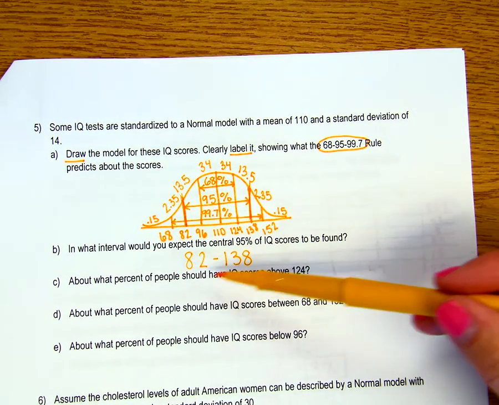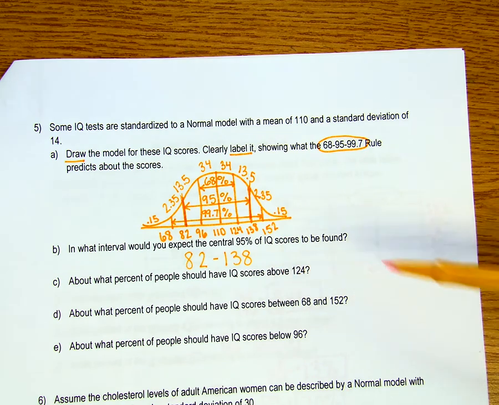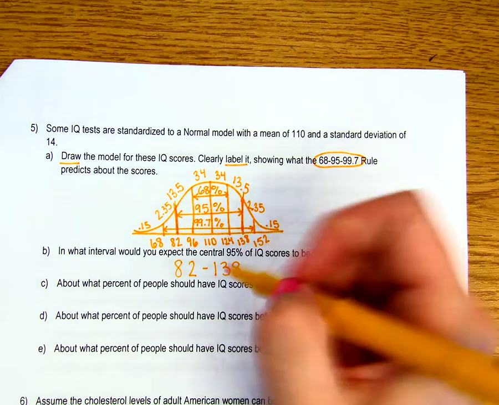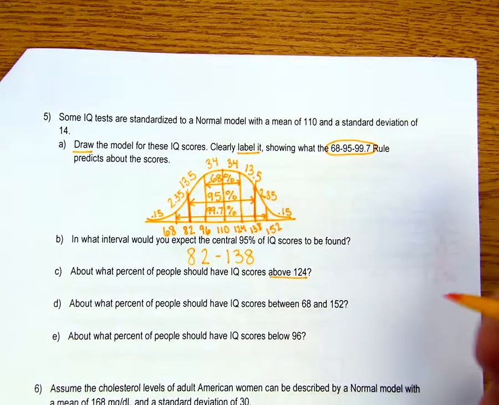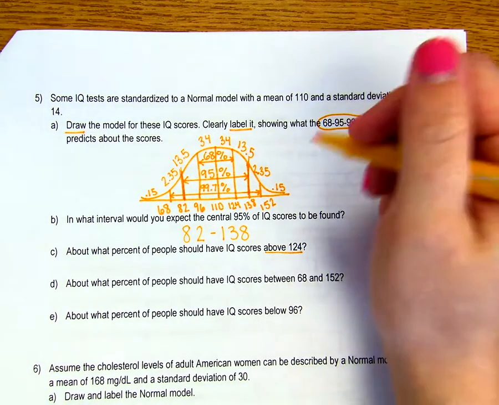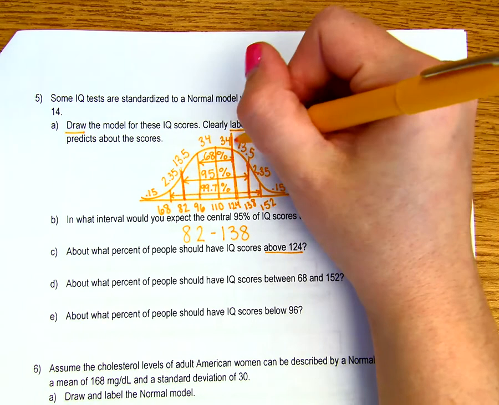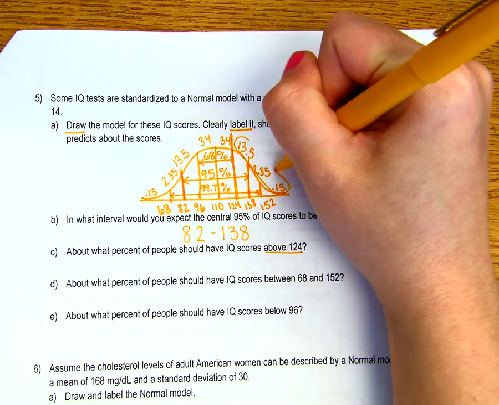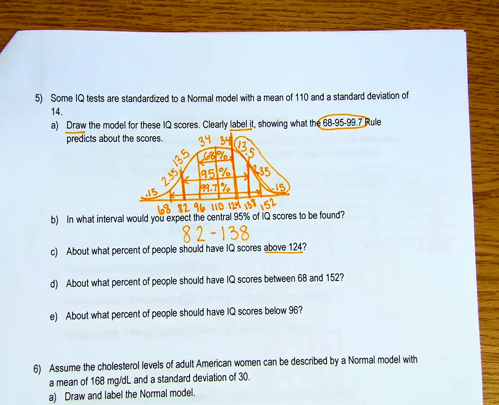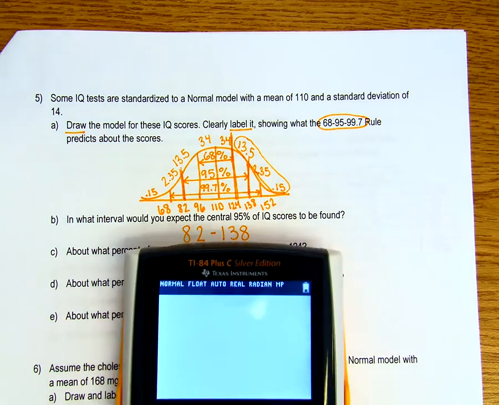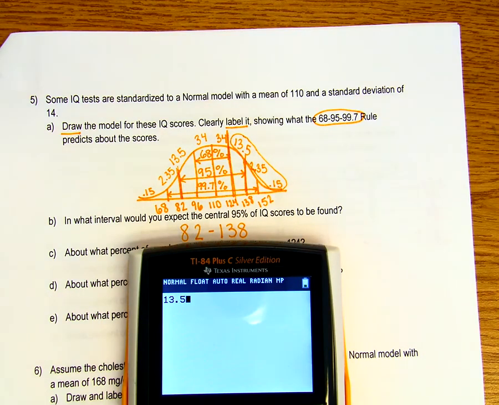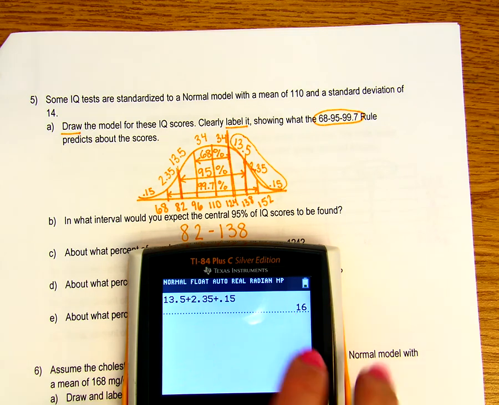About what percent of people should have IQ scores above 124? If it says above 124, we are going to take 124 and we want to add all the percentages above 124. So we'll take our calculators and we will add 13.5 plus 2.35 plus 0.15, and that gives us 16.